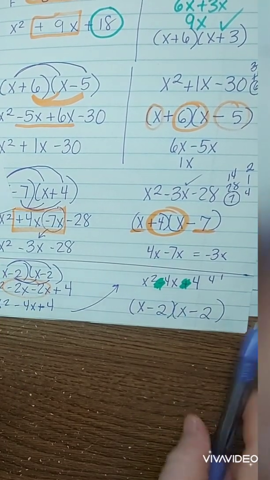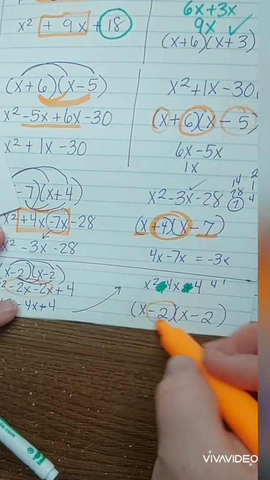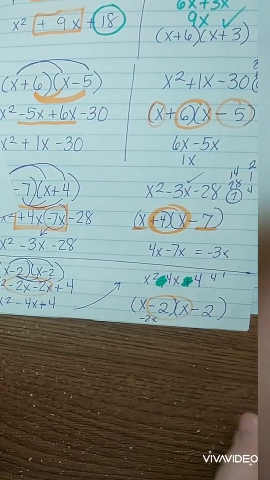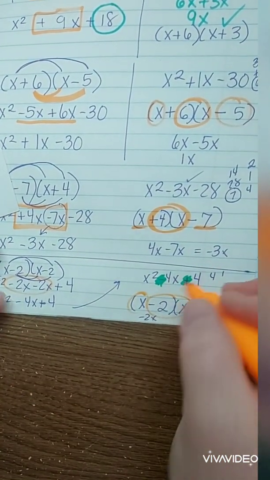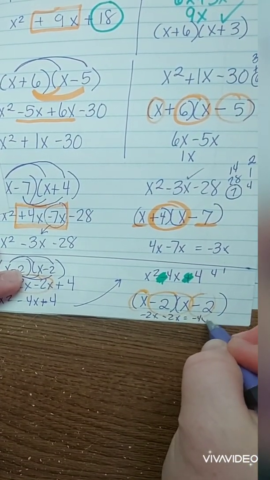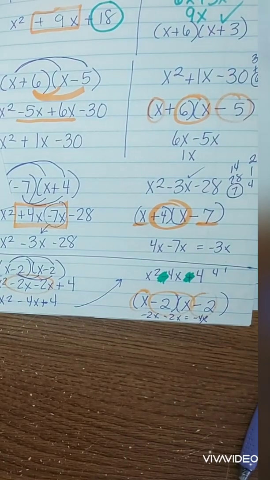Okay? So again, do a quick check, less than 10 seconds. Negative 2x and x times a negative 2 is negative 2x, and that gives you a negative 4. Bingo, all set.